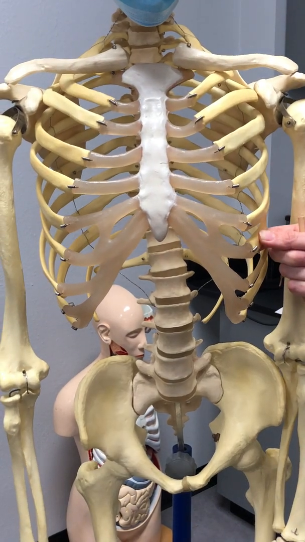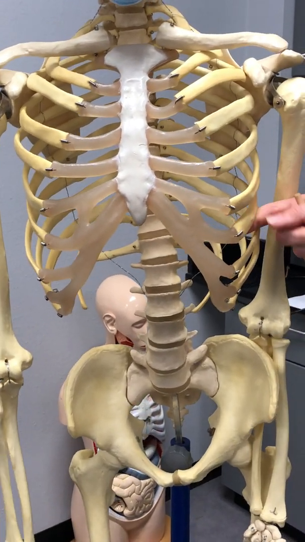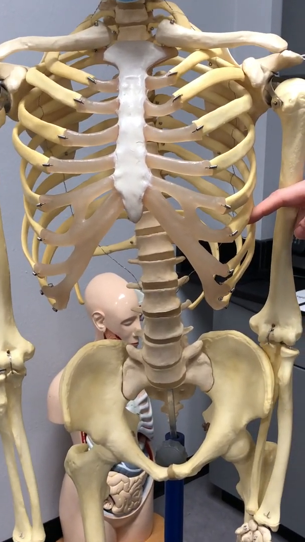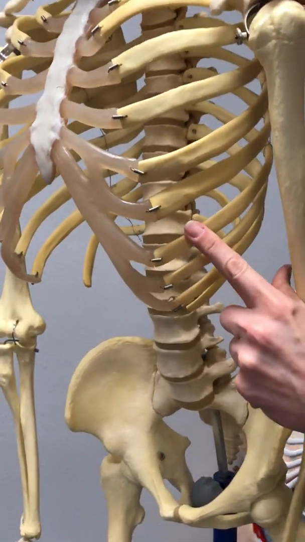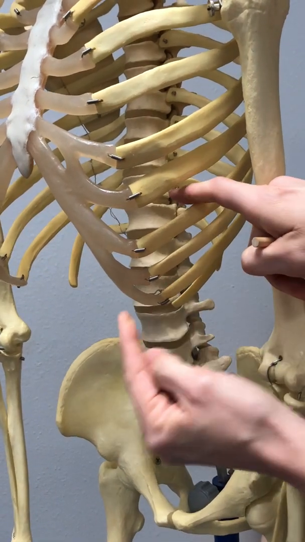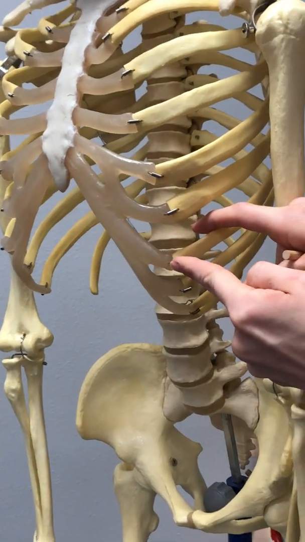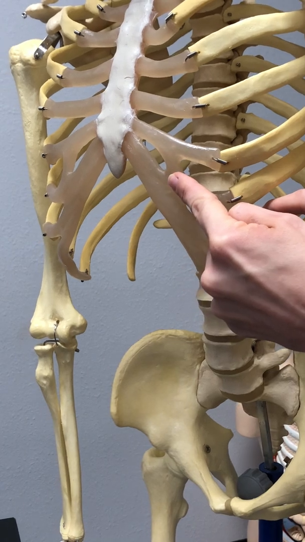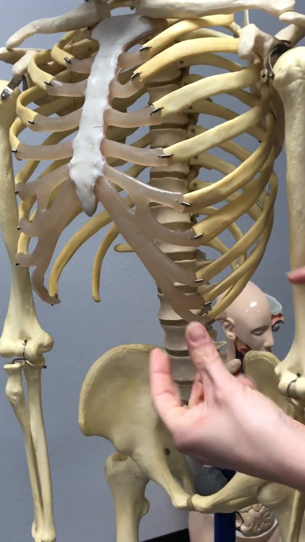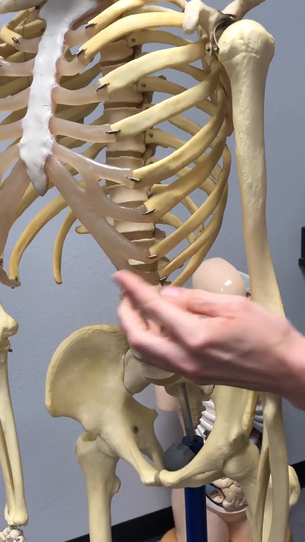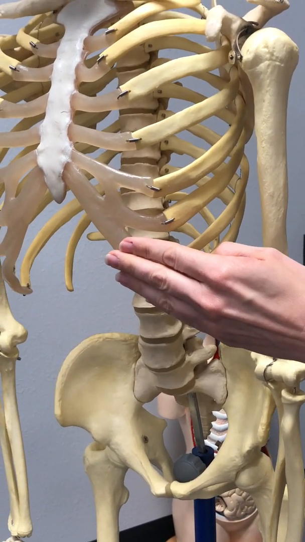Now, the bottom 5 are false ribs. So this would be rib 8, 9, and 10. They still have cartilage, but their costal cartilage will connect to the cartilage of rib 7 before going to the sternum. So they're considered false ribs, but they still have cartilage, right?